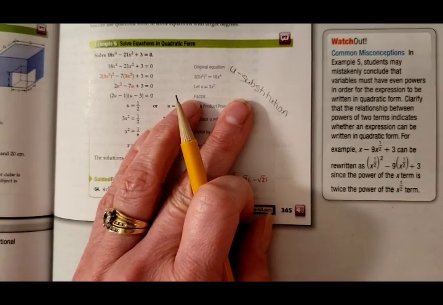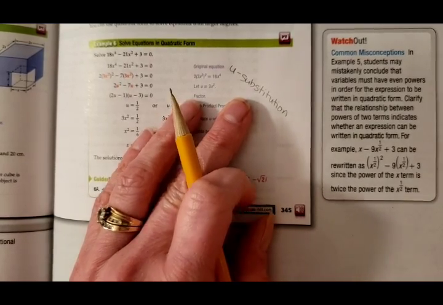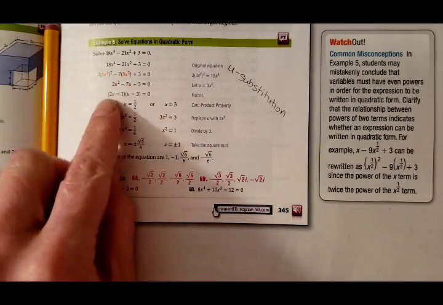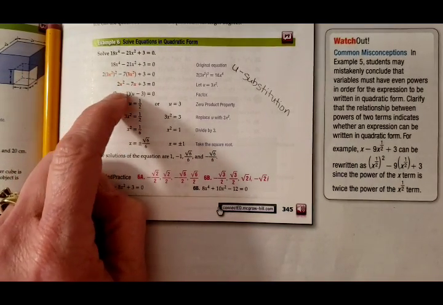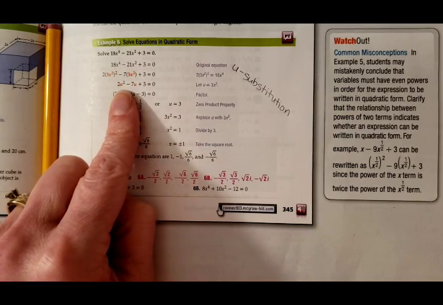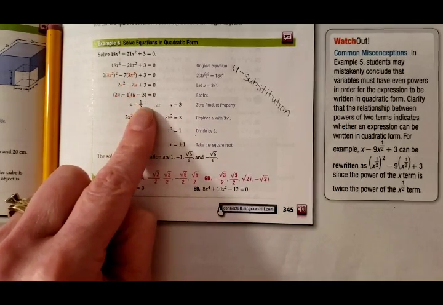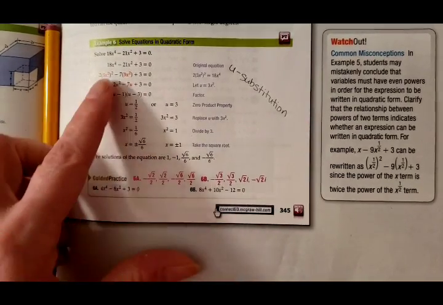You'll do different operations, but it's the same idea. It's basically taking a piece of the equation and putting in another variable in its place. Usually we use U, and then solving and going back and finishing off the problem.